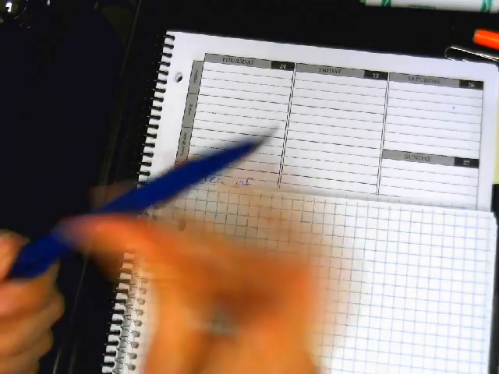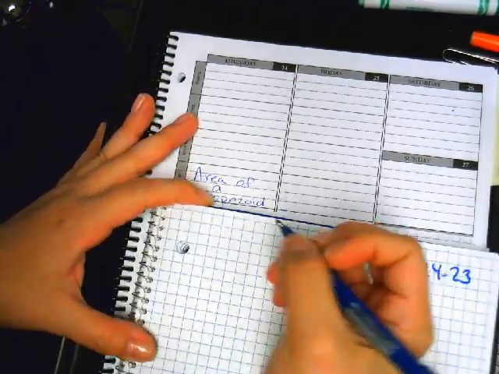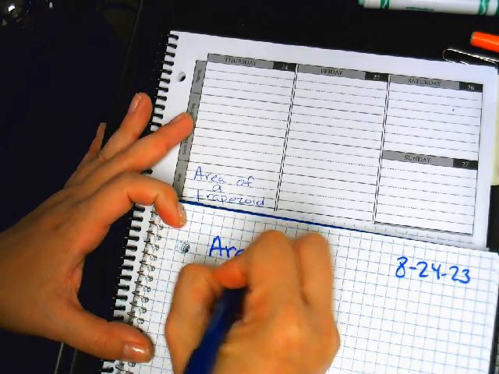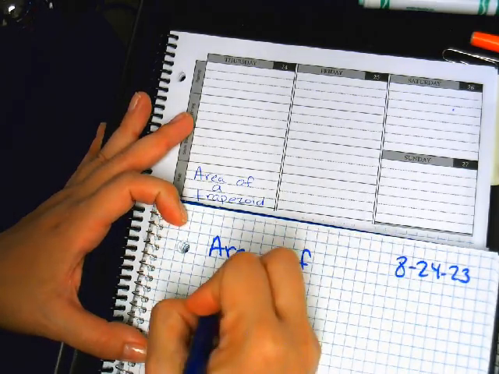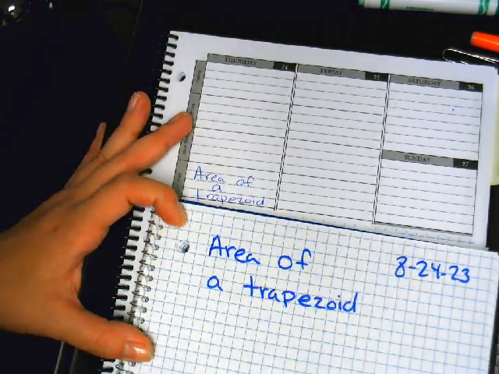Okay, so let's write our title. Our title is usually our agenda. So today is 8/24/23, and we're going to be learning about area of a trapezoid. Area of a trapezoid.